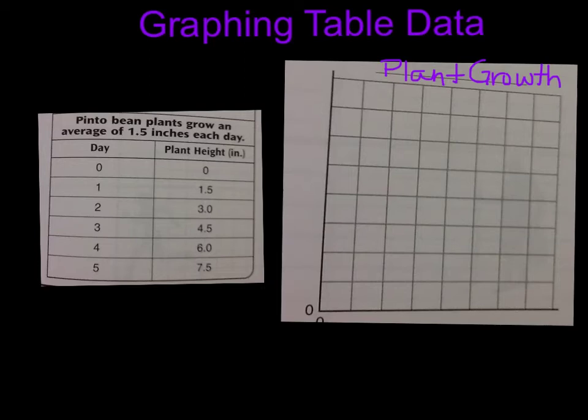On the x-axis along the bottom of my graph, I am going to count by ones. You will notice that I lined my numbers up directly with the lines above them so that when I make my graph, I know exactly what line to put my dots on.